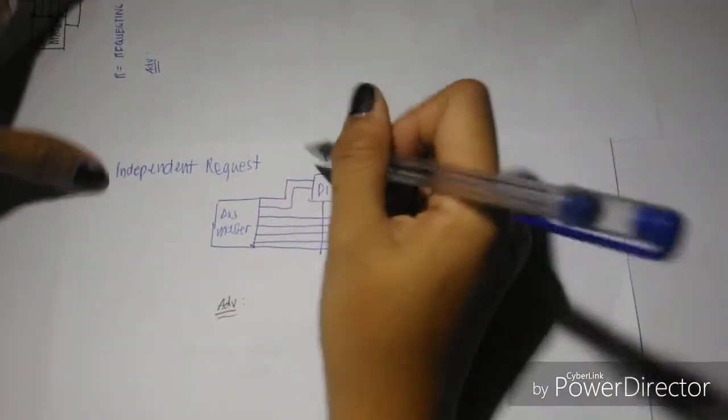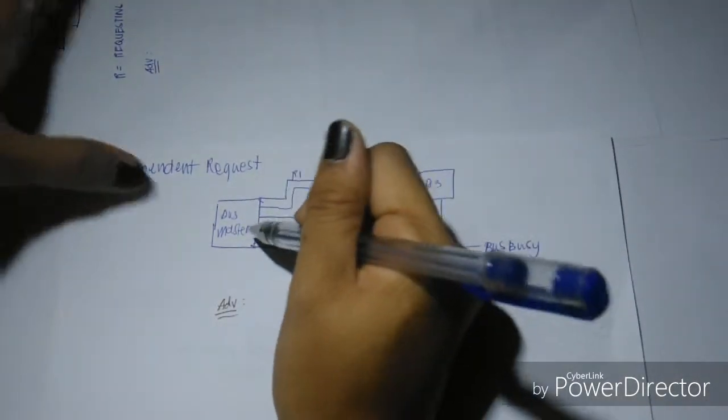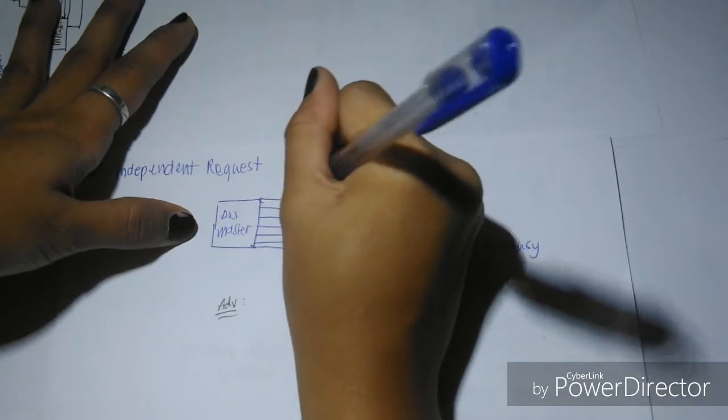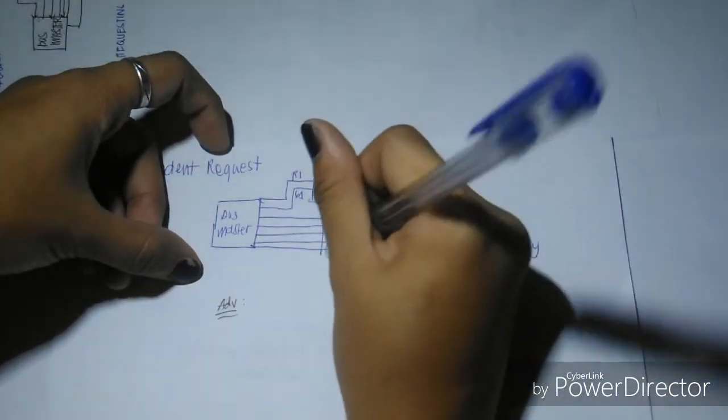So, dito naman, pag si D1 nag-request ng signal, si bus master naman, i-grant niya to. So, pag tinik ni D1, i-mark natin to as bus BC.